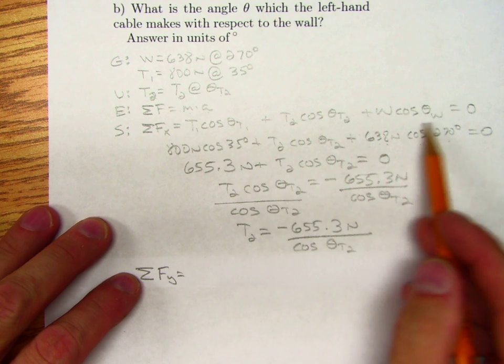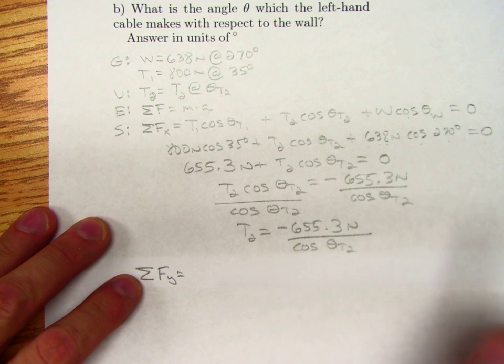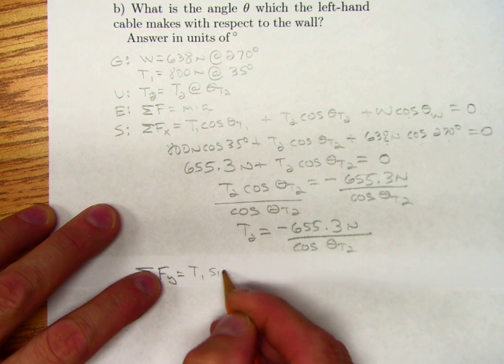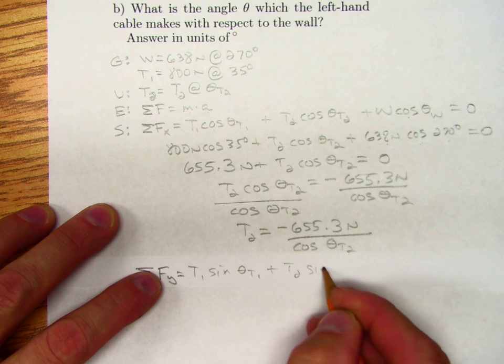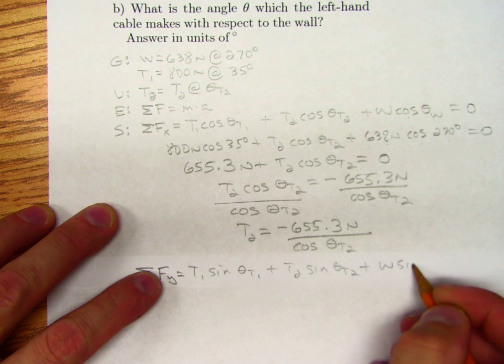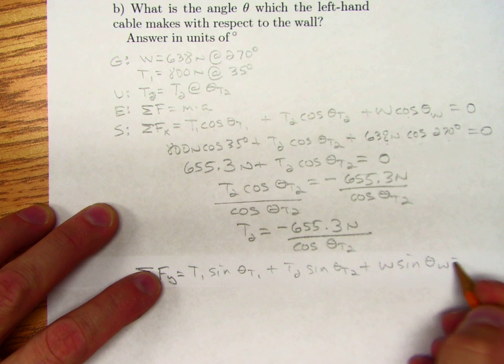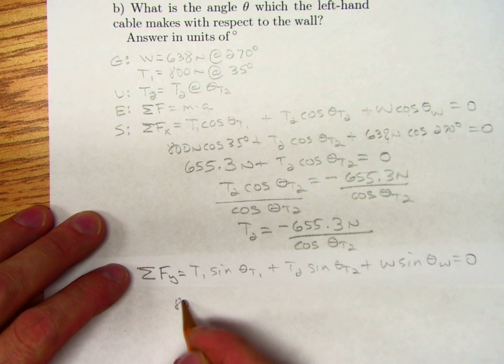And that literally is going to be this same equation, but we have sines instead of cosines. So we'll have T1 sine of theta T1 plus T2 sine of theta T2 plus W sine of theta W equals 0. And we just plug in the numbers.